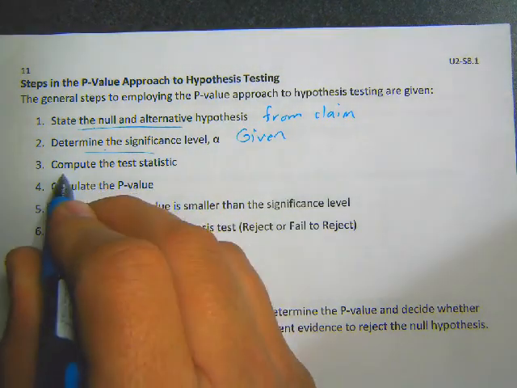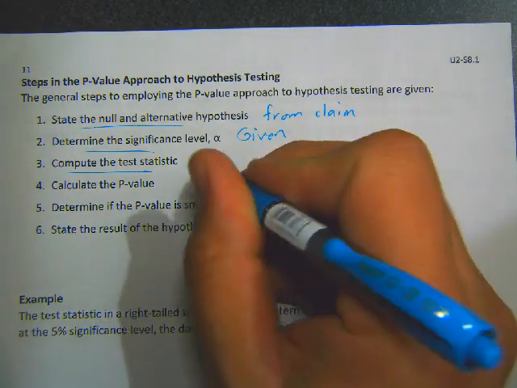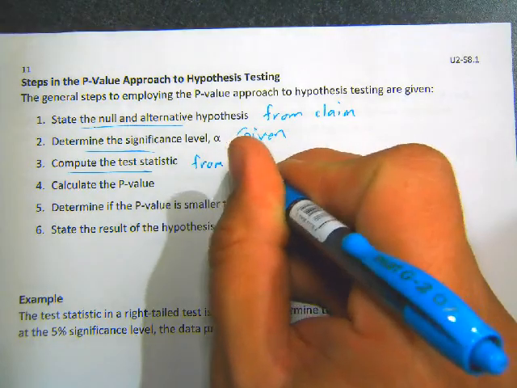We'll compute the test statistic. That, again, is the same. So all the first 3 steps are the same for each method. It doesn't matter at all which method you're doing. You do the first 3 steps the same. Again, this is from your sample data.